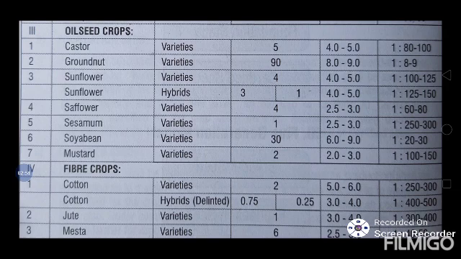In sesamum, the seed requirement is 1 kg per acre, 2.5 to 3 quintals is the yield and multiplication ratio is 1 is to 250 to 300. In soybean, seed requirement is 30 kg per acre, yield is 6 to 9 quintals per acre and multiplication ratio 1 is to 20 to 30.